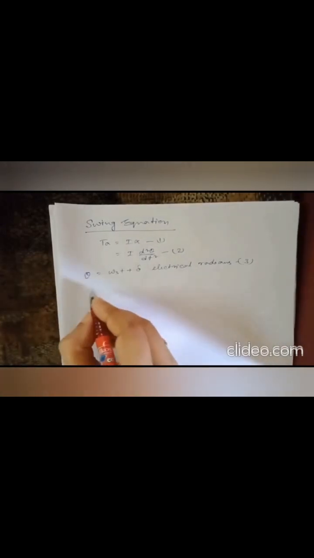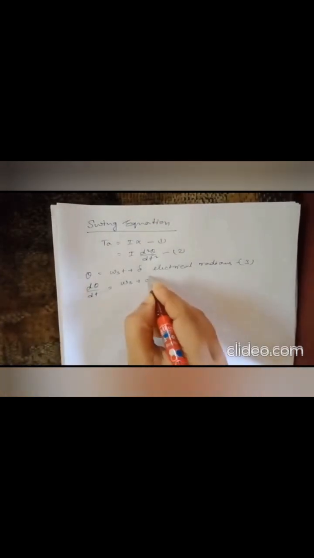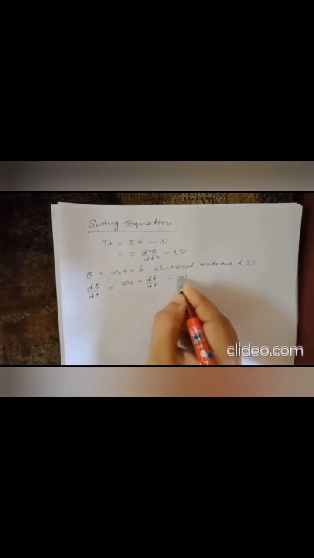Now differentiating with respect to t, we get d theta by dt equals omega s plus d delta by dt. Now differentiating once again with respect to t, we get d2 theta by dt square equal to d2 delta by dt square. Equation 5. Now the angular acceleration of the rotor, that is alpha, we write d2 theta by dt square, is equal to d2 delta by dt square electrical radians.